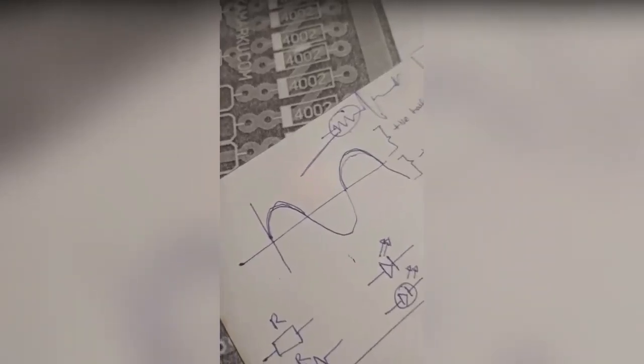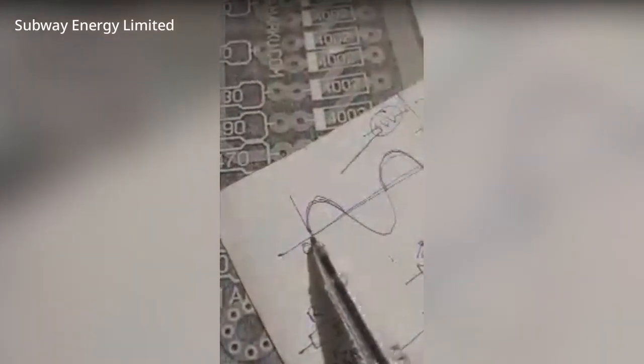It will not be a pure sine wave like from your main supply, but you get something similar to this. Remember this signal is separated by 0. This is a graph, this is 0 volts.